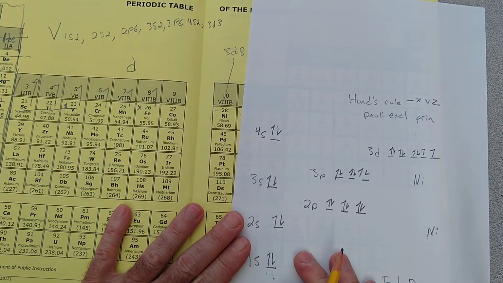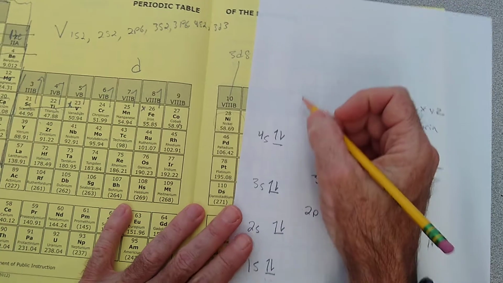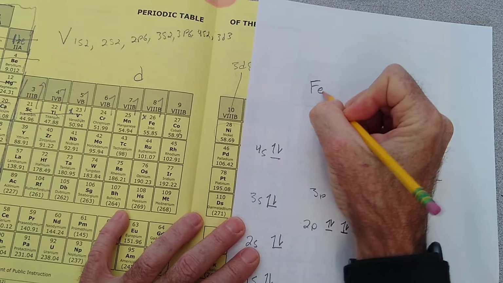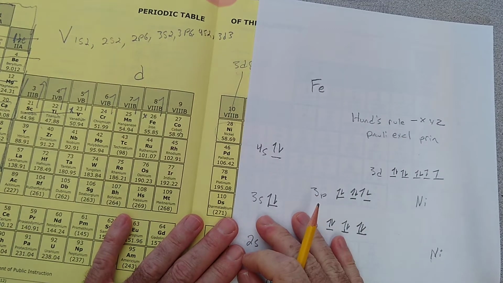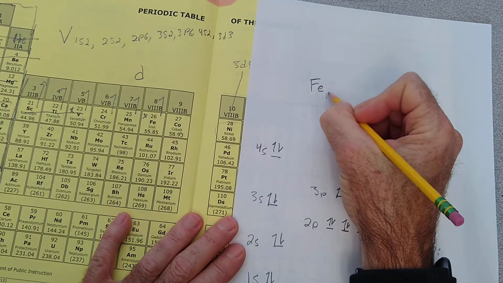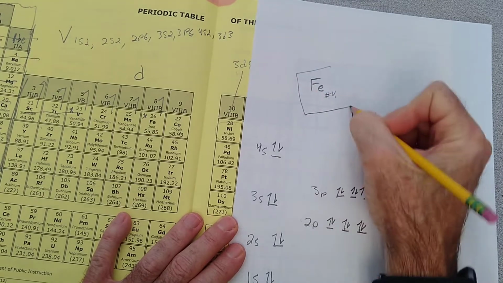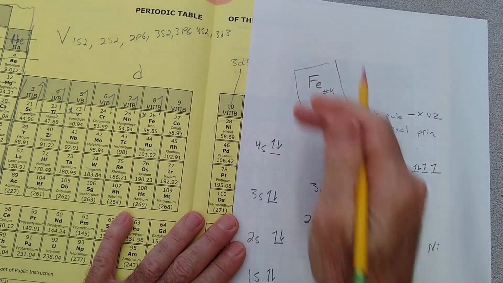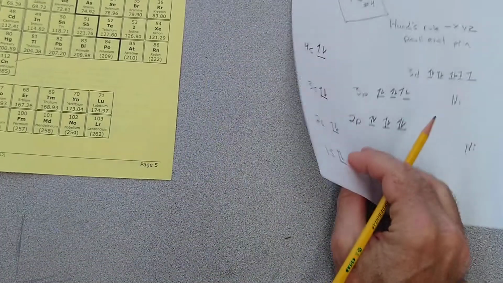So here's what I want you to do. I'd like for you to do iron. So the fourth problem is copy a chart and do an ELD for iron. Alrighty.